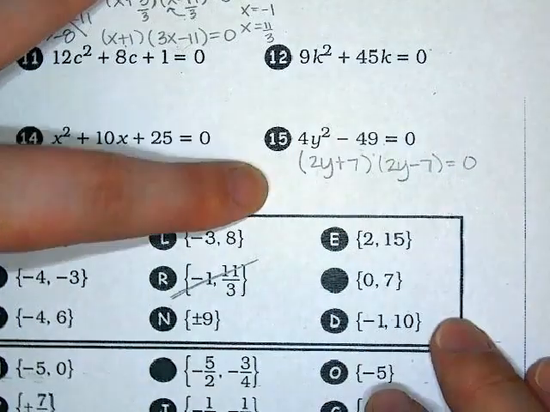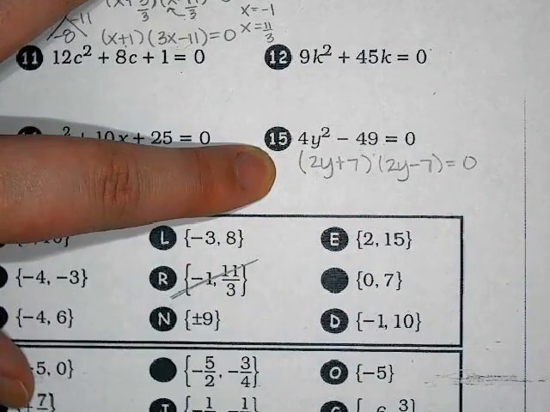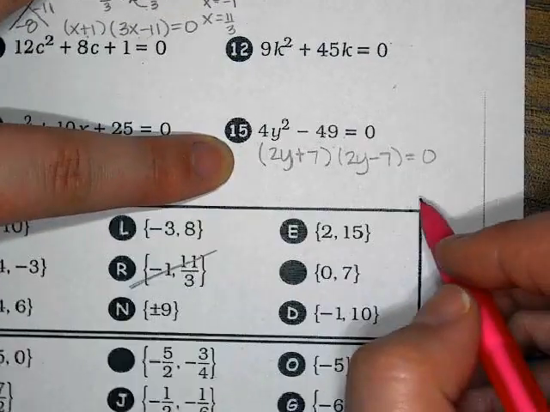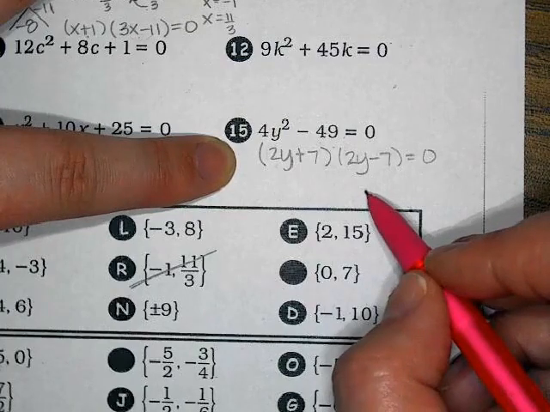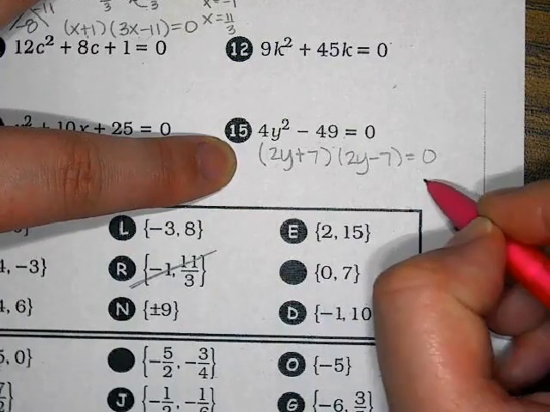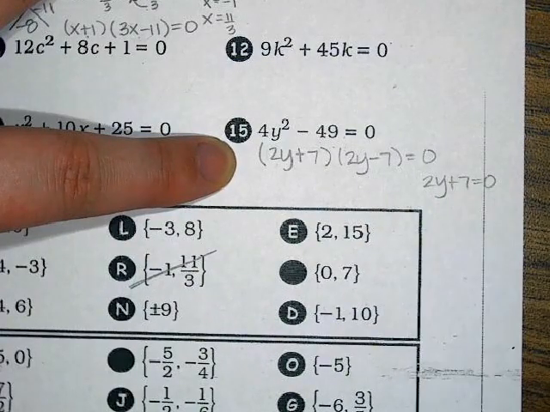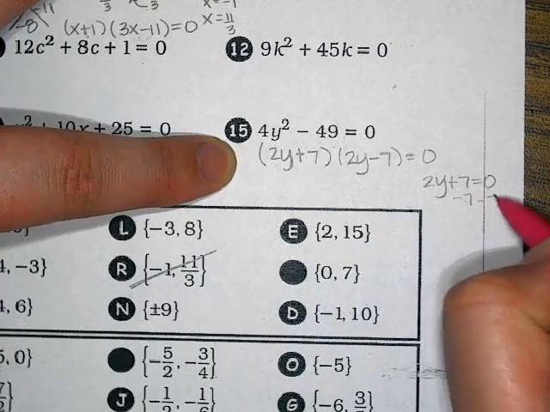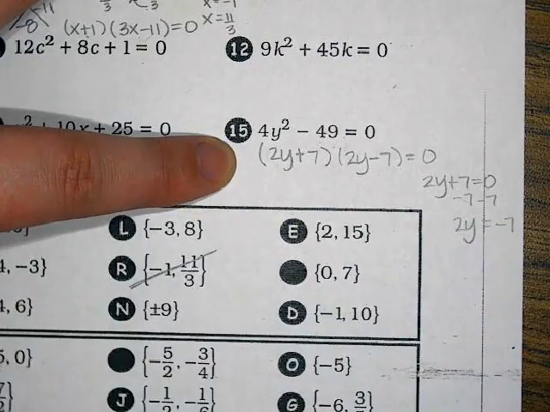Okay, and then we're going to have 2 fraction answers. Do you guys know what they are? So this is factoring, but we're solving. So if we wanted to solve this, we would say 2y plus 7 equals 0, and what would we do first? Minus the 7. 2y equals negative 7, and then what would you do?